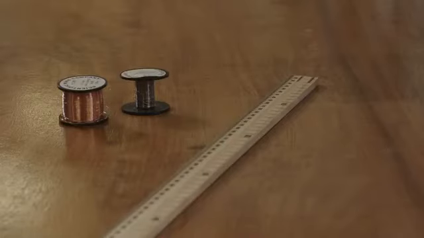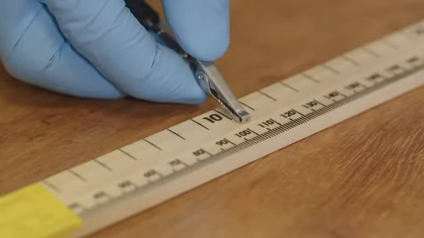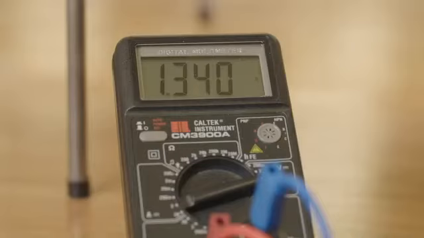Other variables can now be changed to see how these may affect the resistance in the wire. This time the material being used has been changed to copper, but the wire thickness is the same. Wires of different thicknesses or other types of metal, for example steel, could be used.